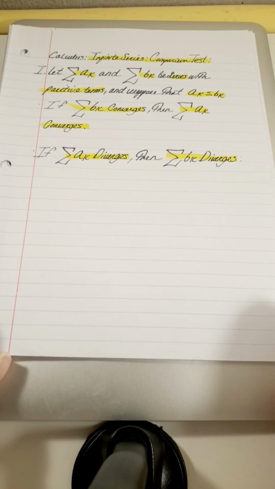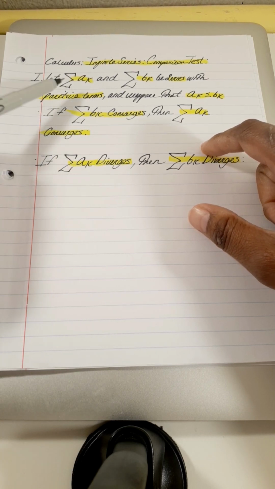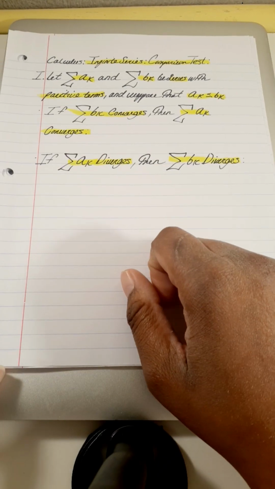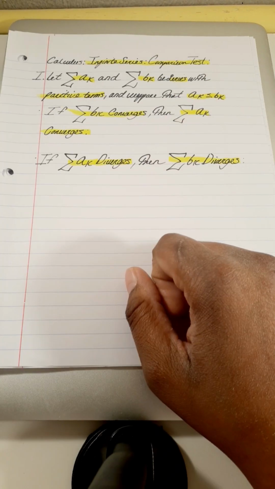Okay, so very quickly, this is the comparison test. Let a series a sub k and b sub k be series with positive, non-negative terms. Suppose that b sub k is greater than or equal to a sub k.